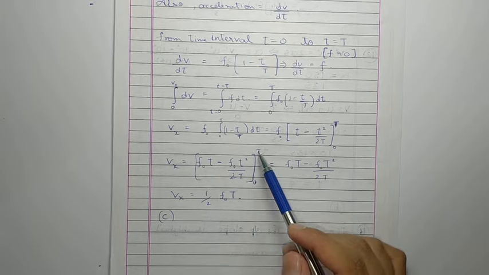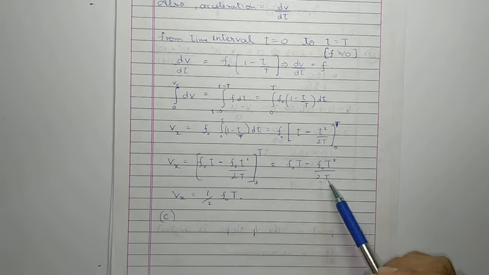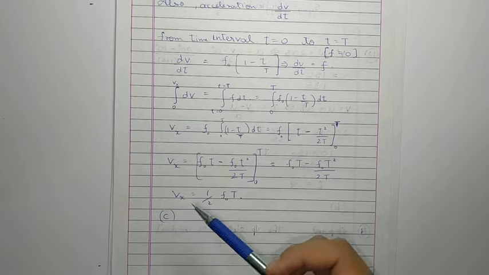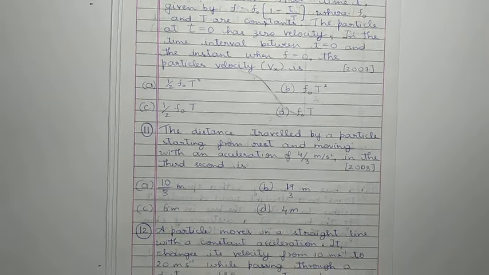If we substitute the value of T, we get f0 T - f0 T²/2T. So therefore vx is equal to half f0 T. Question 10, option C.